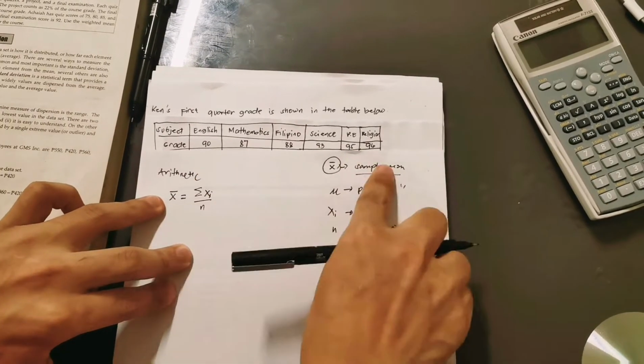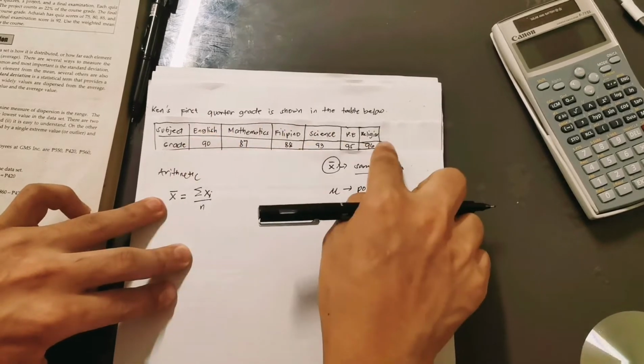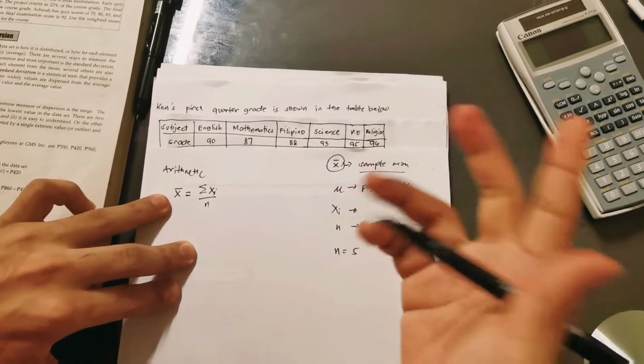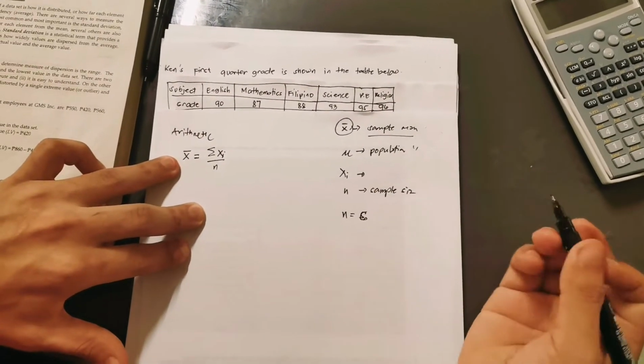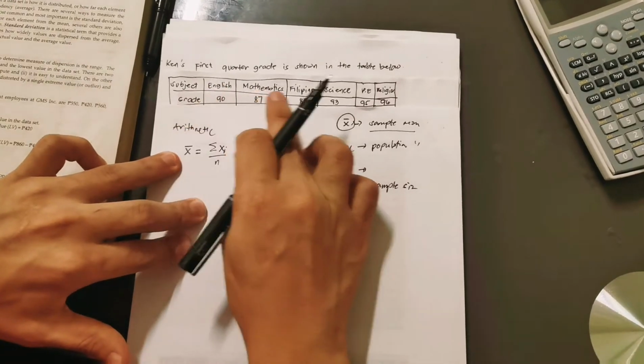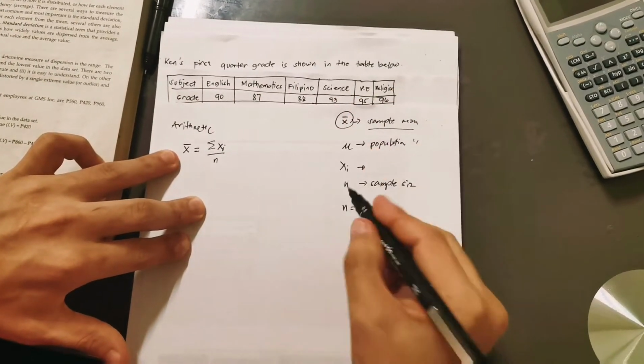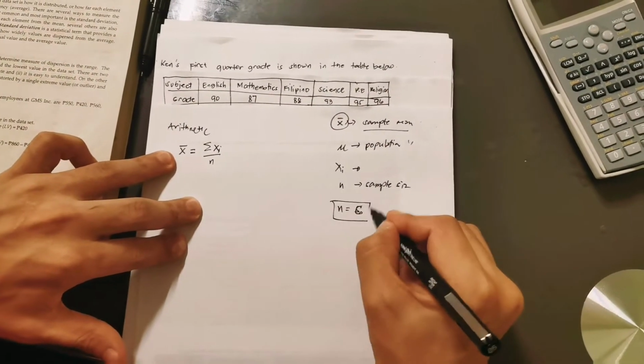There are 5 subjects from English down to religion. Actually, there are 6. Sorry, I don't know how to count anymore. 6. We have English, Math, Filipino, Science, PE, and Religion. So our n, sample size, is 6.